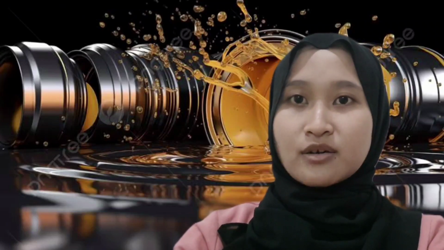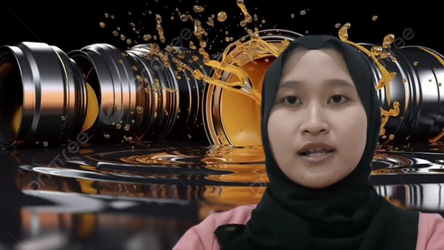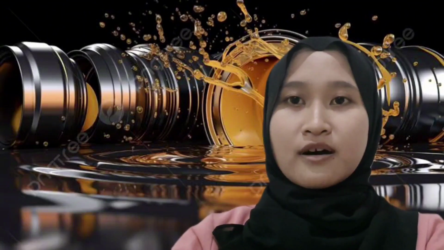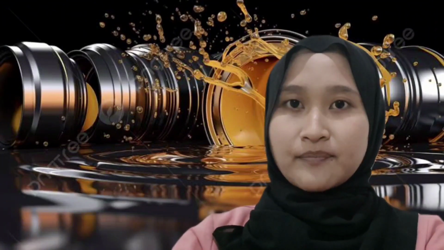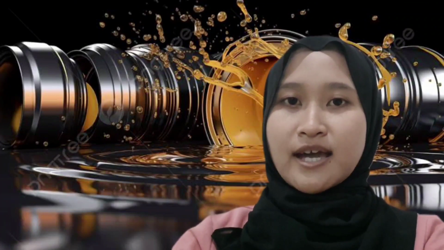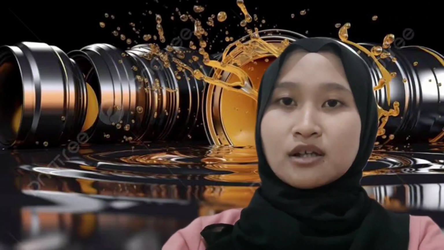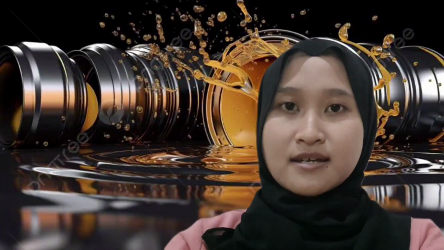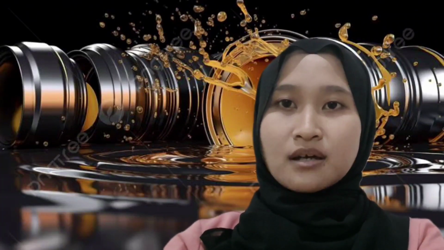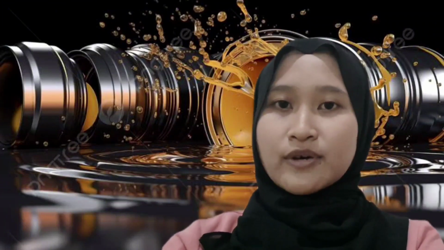Okay, after we have listened to the explanation from my colleague here, I will also explain what the properties of this fluid are. Come on, listen carefully, okay? Fluids, which include liquids and gases, have a number of physical properties that influence their behavior under various conditions. The following are some of the main properties of fluids.